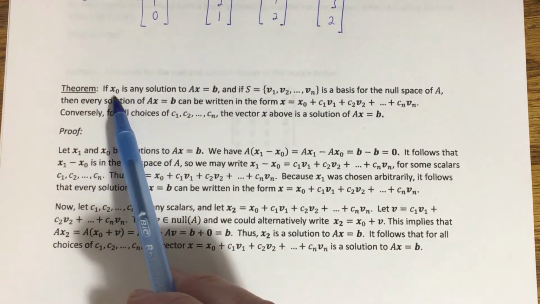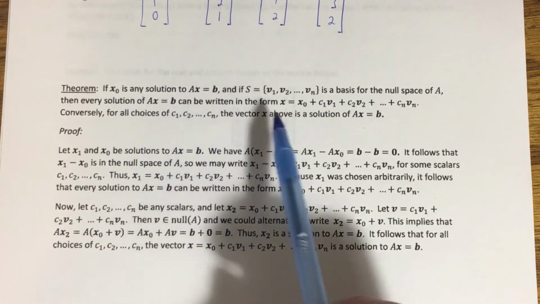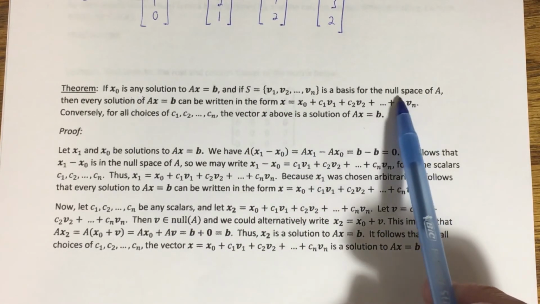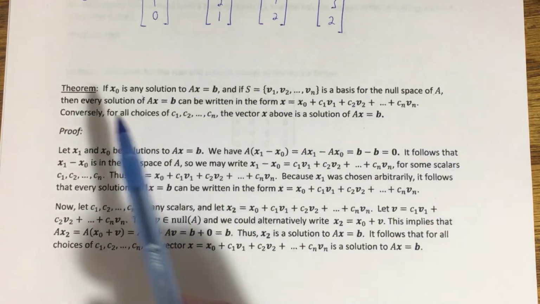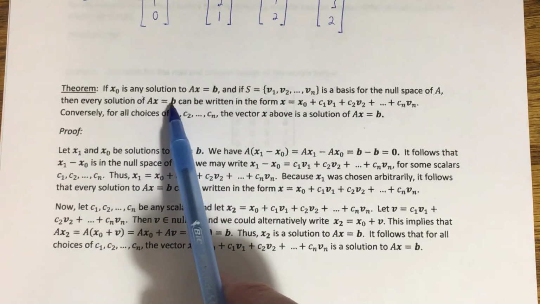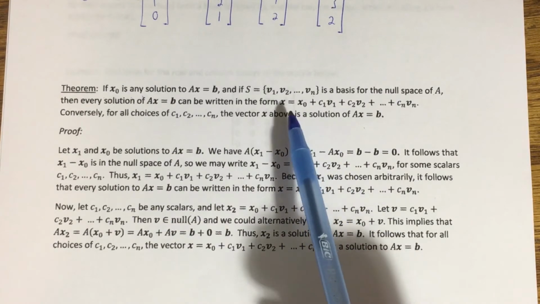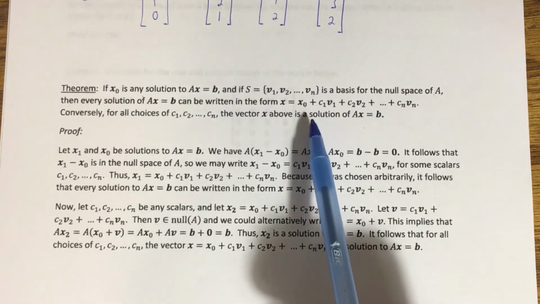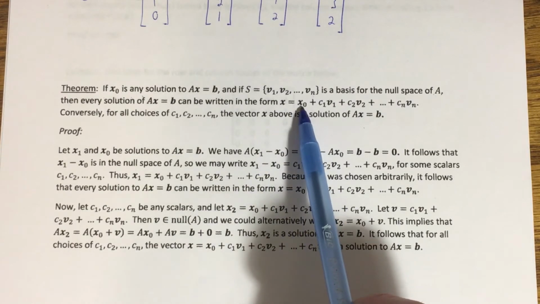It says, if x naught is any solution to AX equals B, and if S, this set here, is a basis for the null space of A, then every solution to the linear system AX equals B can be written in this form. Now, I want to give some terminology to use here. X naught, we call this a particular solution.